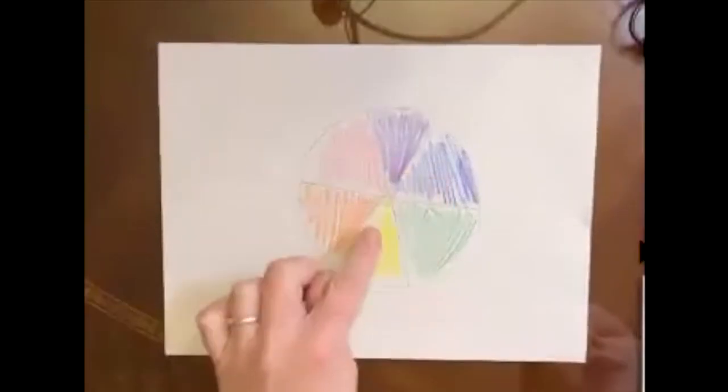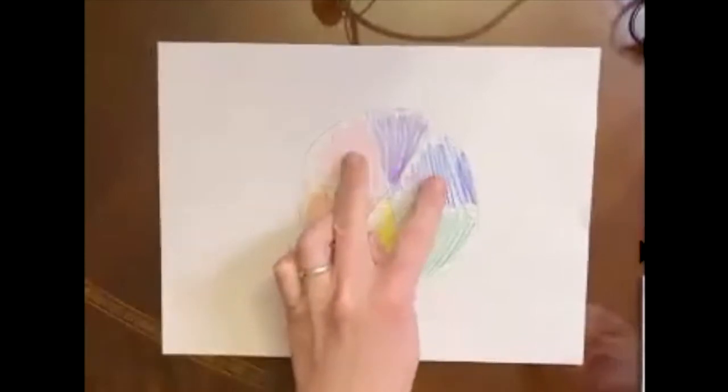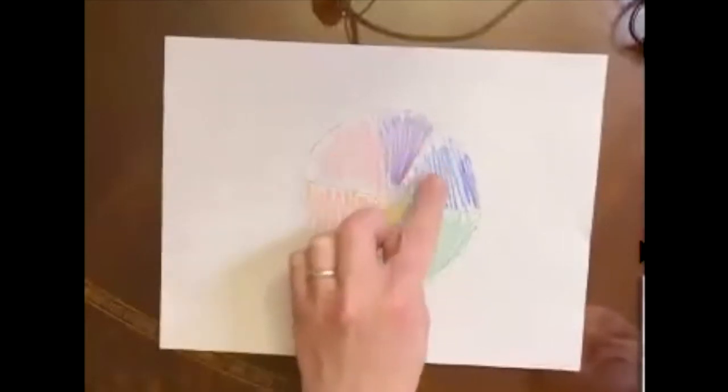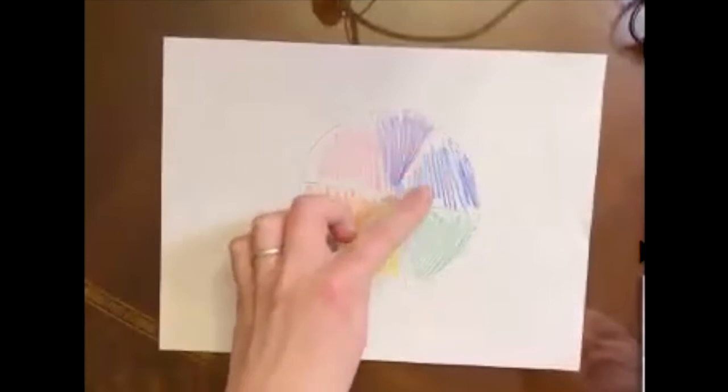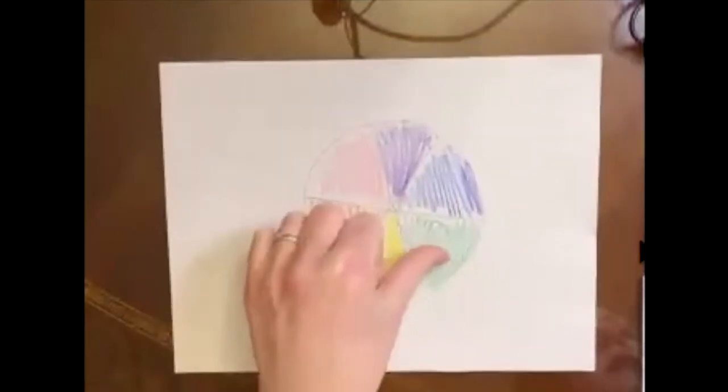Red, blue, and yellow are the primary colors. And then in between those primary colors, you'll find secondary colors right here. Purple is a mixture of red and yellow. And same goes here with these two primary colors, blue and yellow. You mix them, what do you get? You get green as a secondary color.